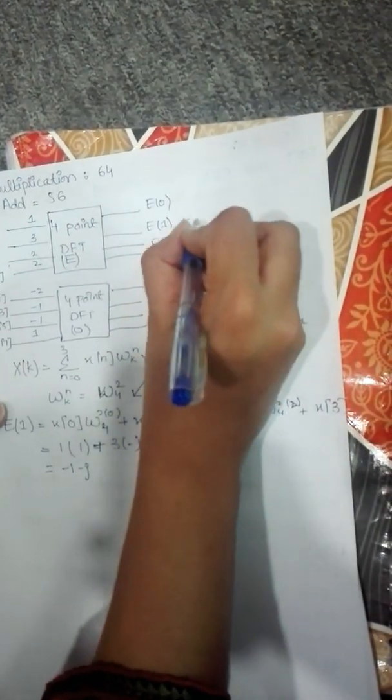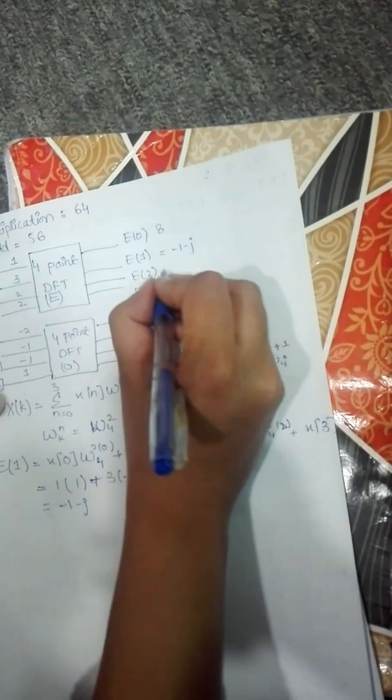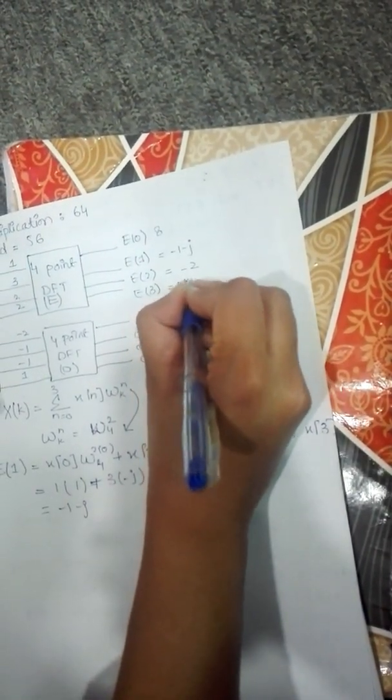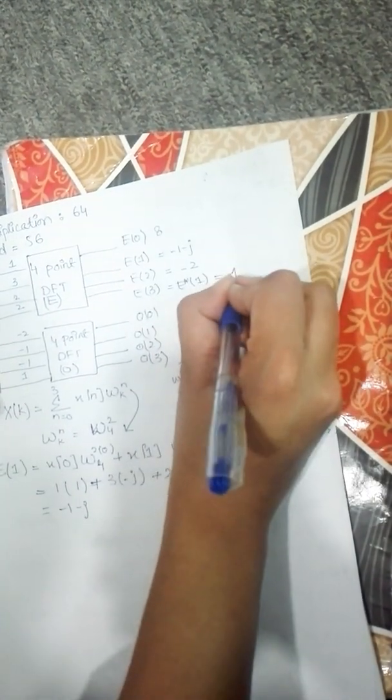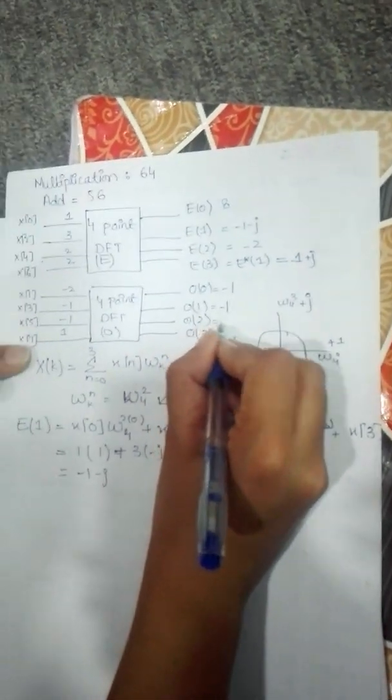And in the same way we will compute the other values. E of 0 is 8, E of 2 is minus 2, and E of 3 is the conjugate of E of 1, that is minus 1 plus j. And O of 0 is minus 1, O of 1 is minus 1, O of 2 is minus 5, and O of 3 is minus 1.